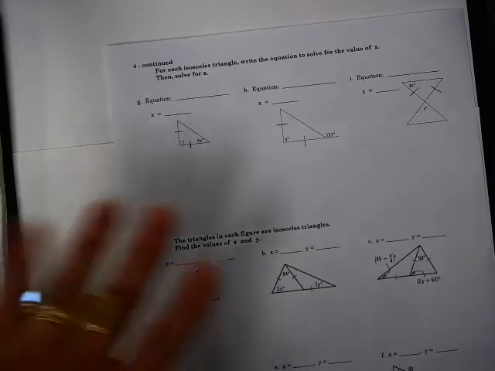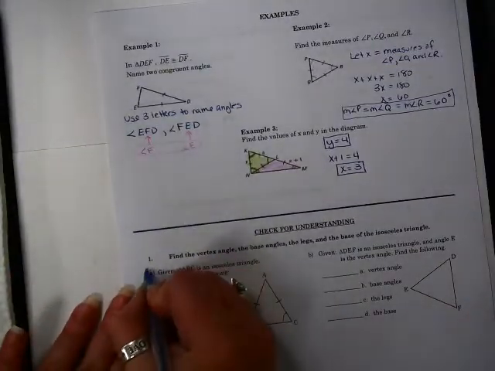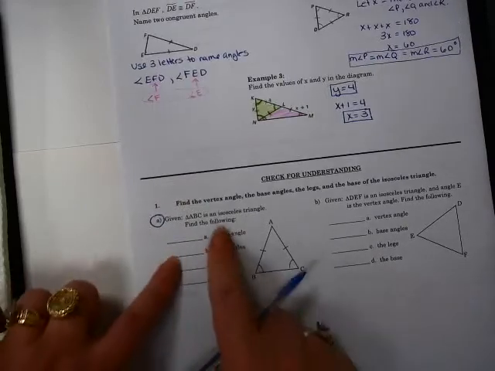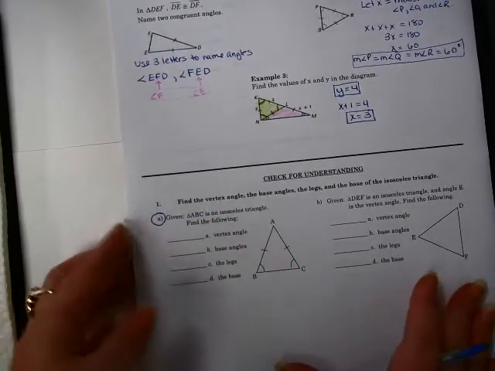In each section it has a range of 2 to 6 problems. You're expected to do these problems. I'm going to do a couple for you. I'm going to do this one here, and all of them are the same in this section.